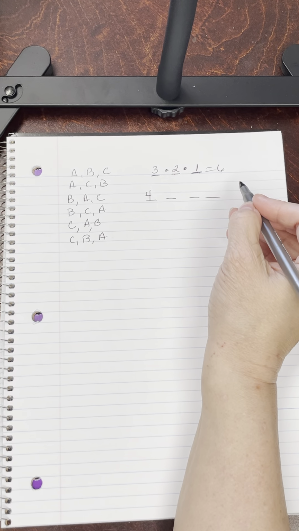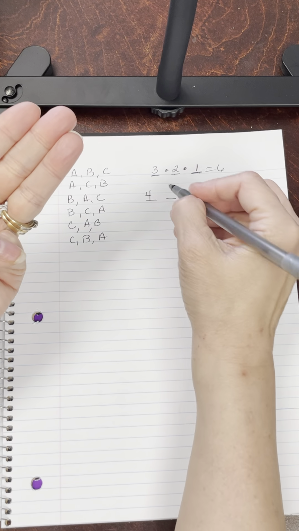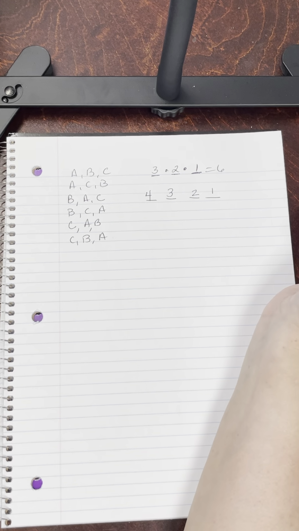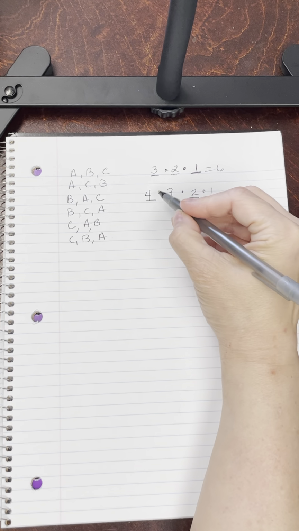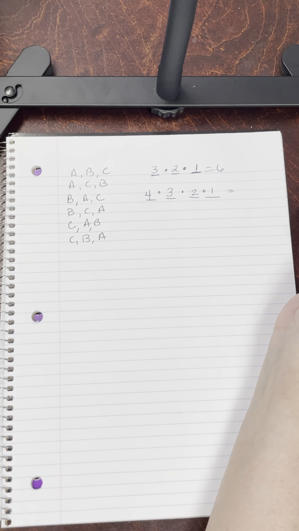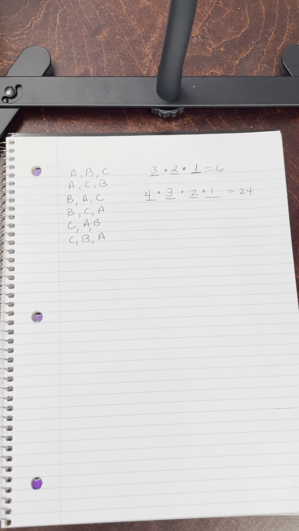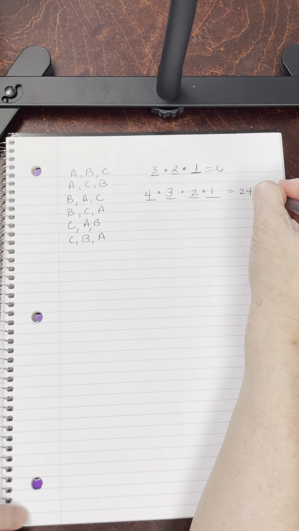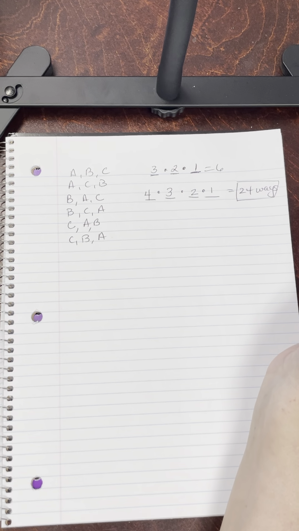So whatever number I used, I no longer have it. So that only leaves me 3 choices for the next one, then 2 choices for that next one, and only 1 choice for the last, and I know that I'm supposed to multiply all of those together. So 4 times 3 is 12, times 2 is 24, times 1 doesn't matter. So there would be 24 total choices. They wrote the word ways with it. Whether you do or don't have that is not as critical with these, even though it does act as a word problem.